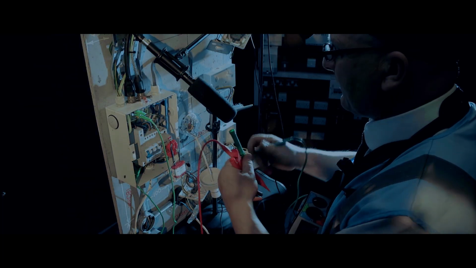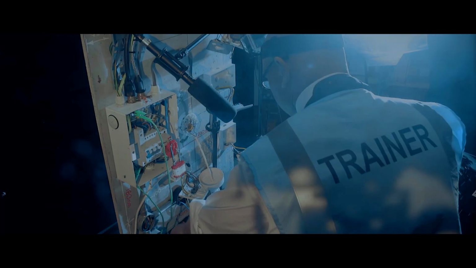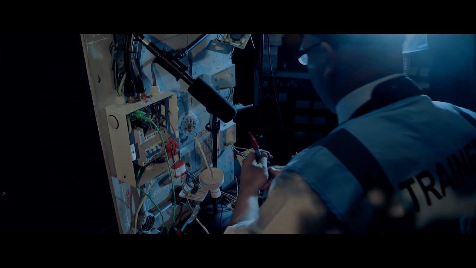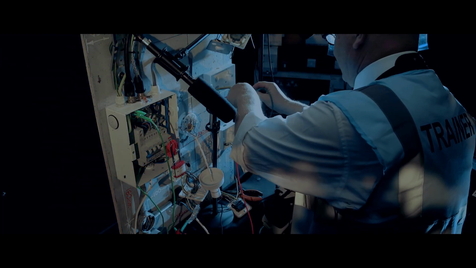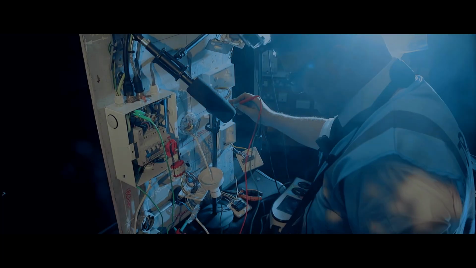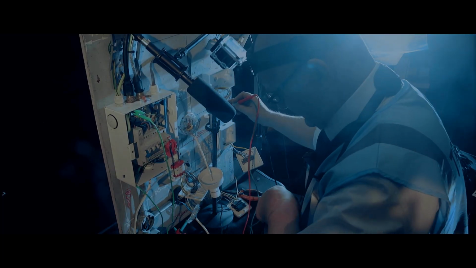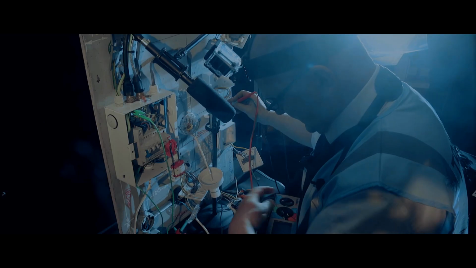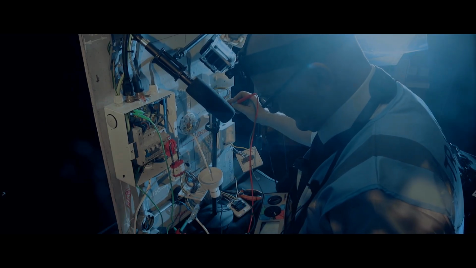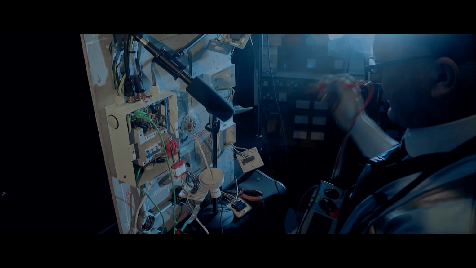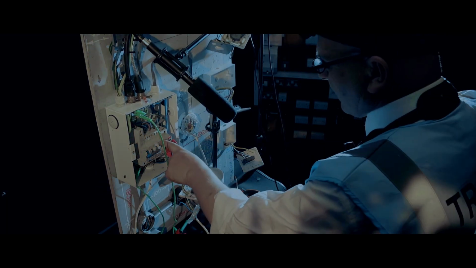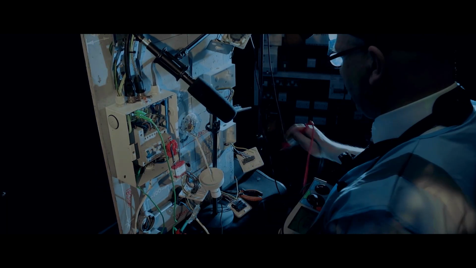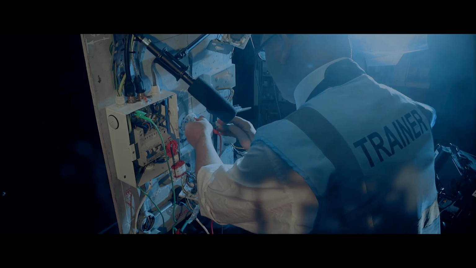There's a lot of swapping round of crocodile clips and probes in the way that Ian says it as well. So there we go, and on to 0.03.